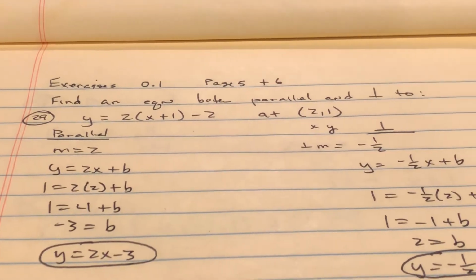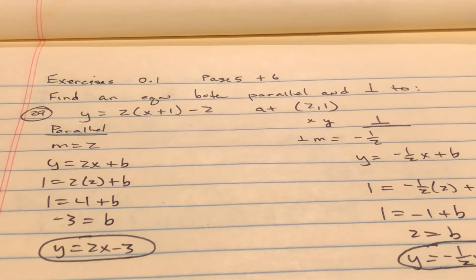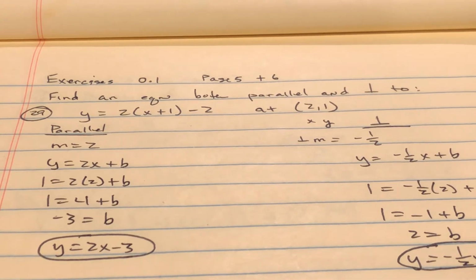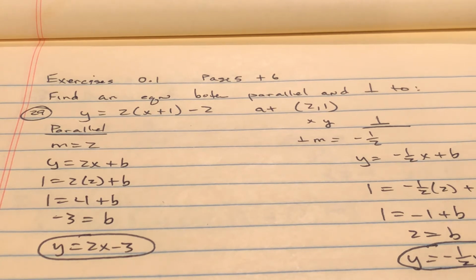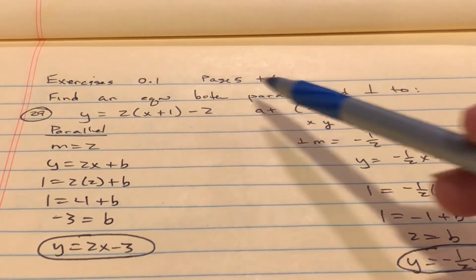All right, still here, finishing up page 5 with number 29. Find an equation of the line that is parallel, and an equation that is perpendicular, to that line at that point.